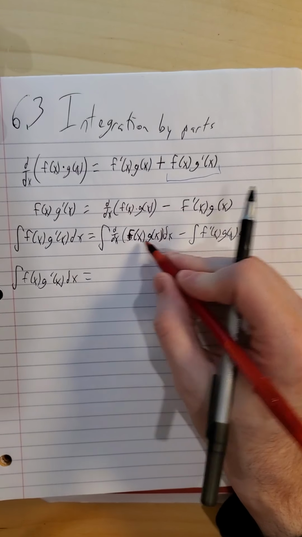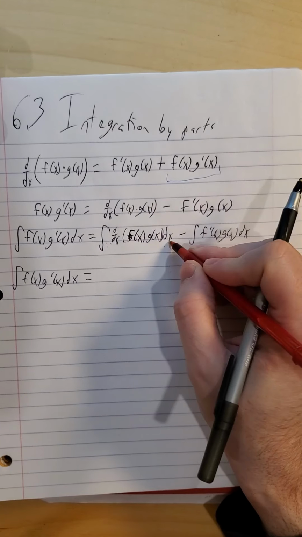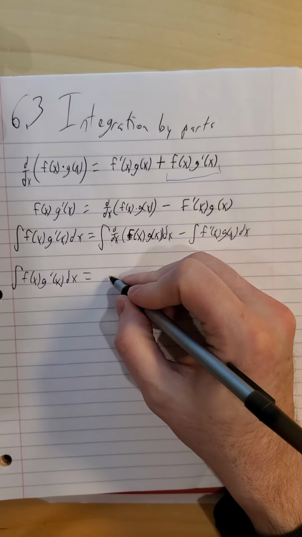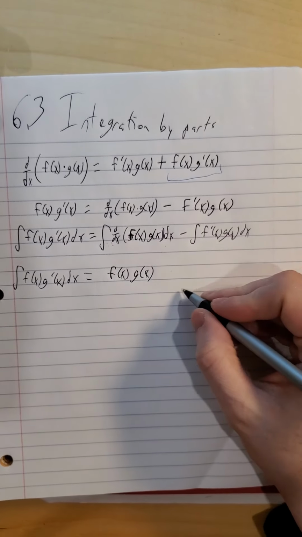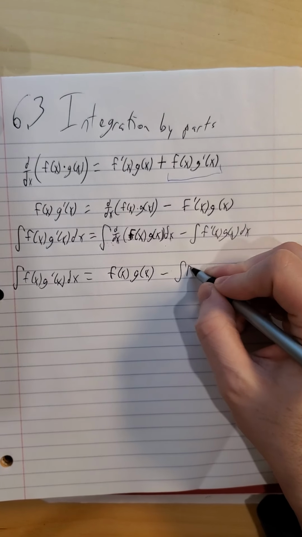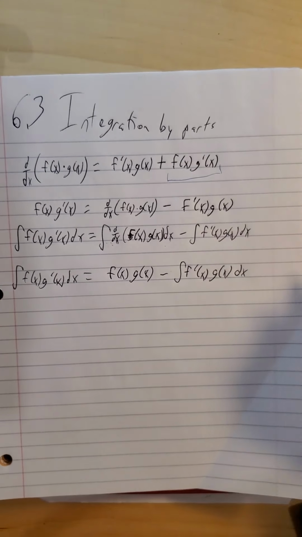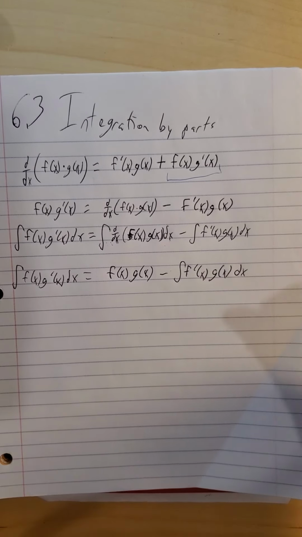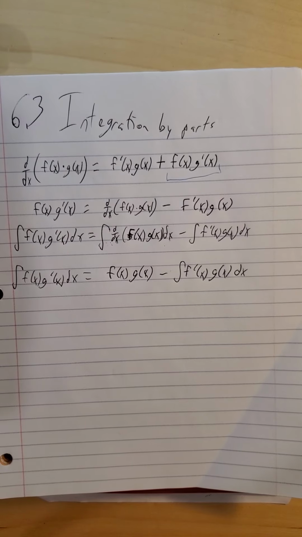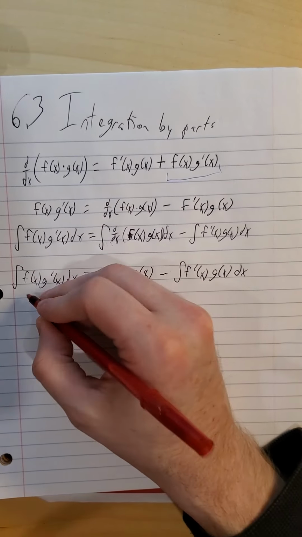This one, integral and derivative are inverse operations. One is undoing the other. This would basically free us to just pull the f of x, g of x, minus integral of f prime of x, g of x times dx. Now, technically, we could use it this way. There's a much more commonly used shorthand for this.